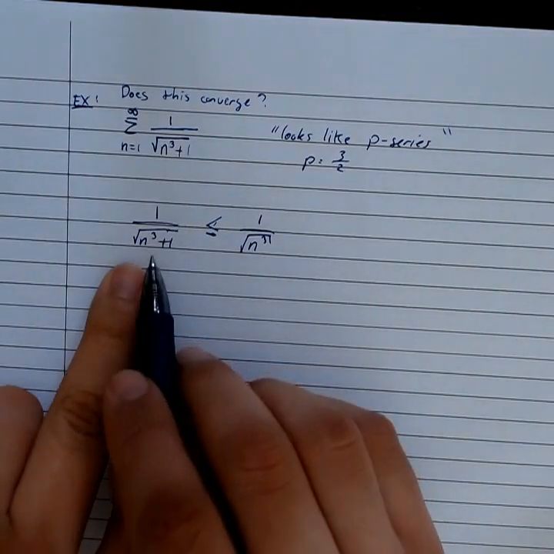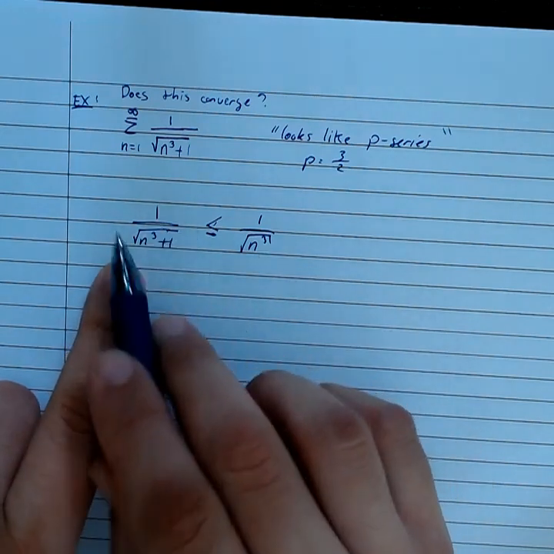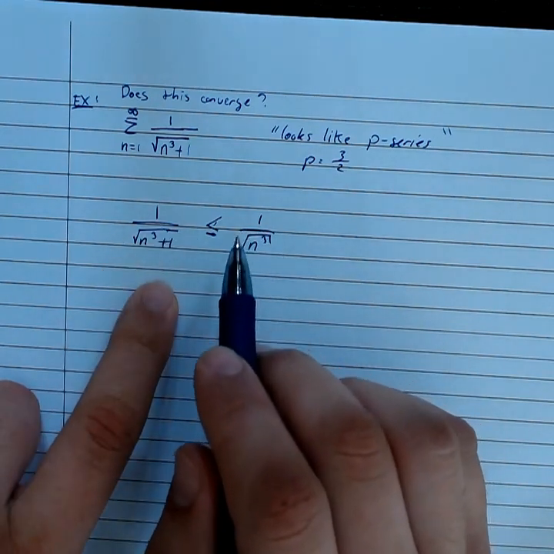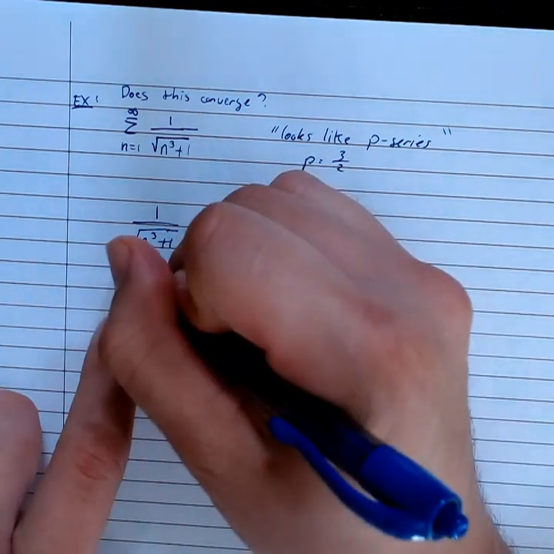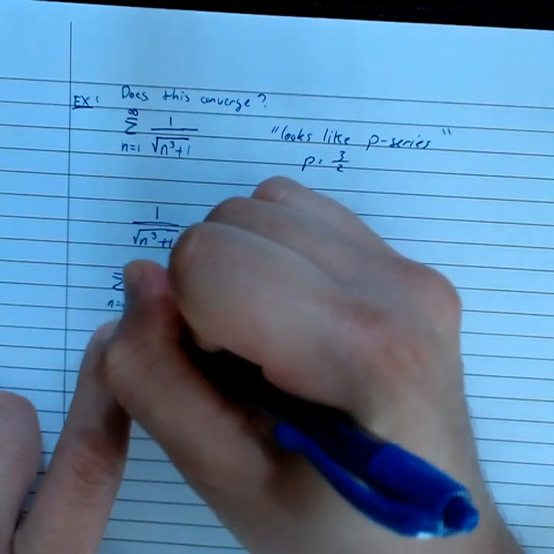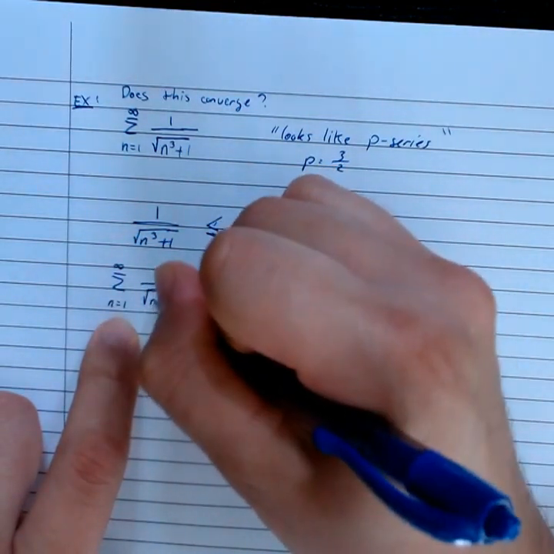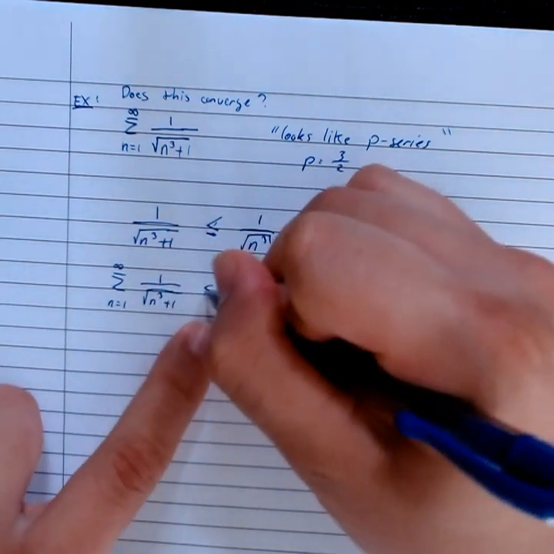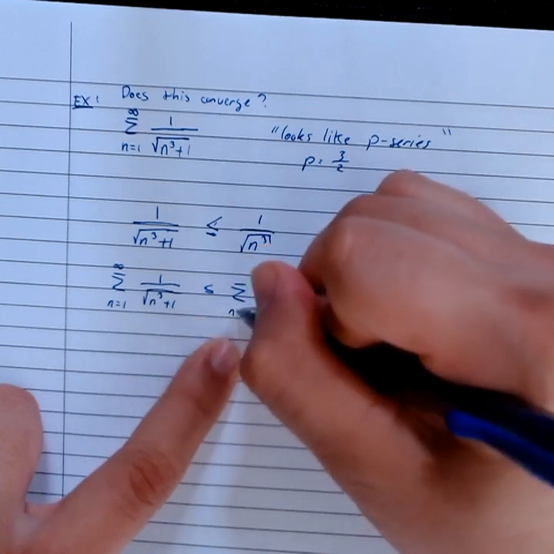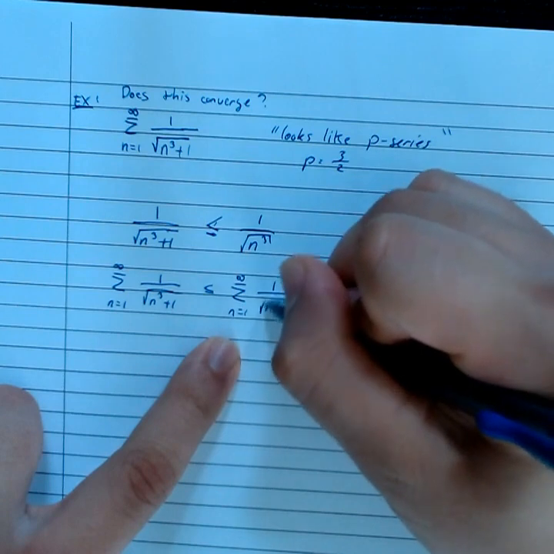But if this nth term is always smaller than this nth term, then that means that adding these up will make it so that these are going to be bigger when I add them up. Or in other words, the sum as n goes from 1 to infinity of 1 over the square root of n to the third plus 1 is less than or equal to the sum as n goes from 1 to infinity of 1 over n to the third square root.